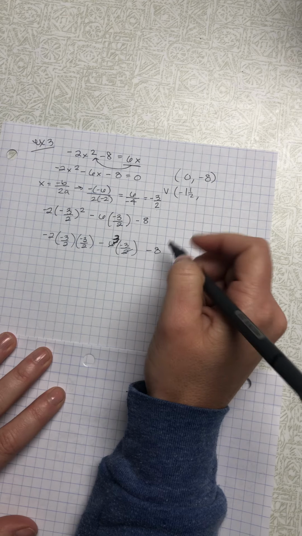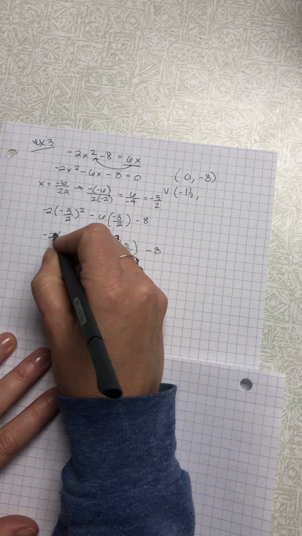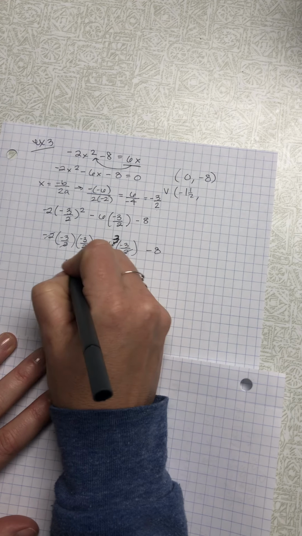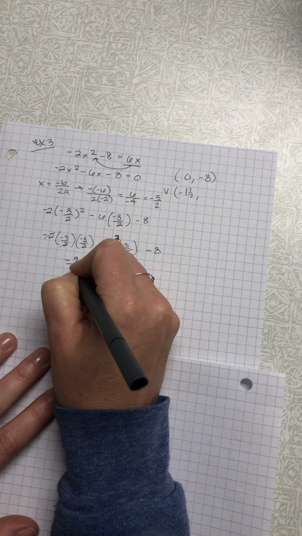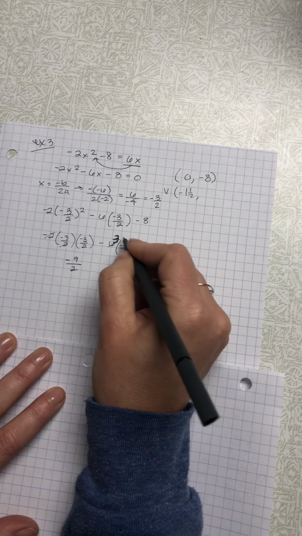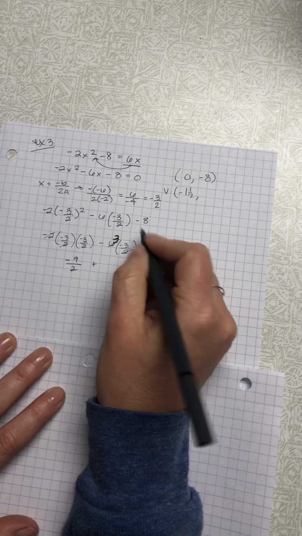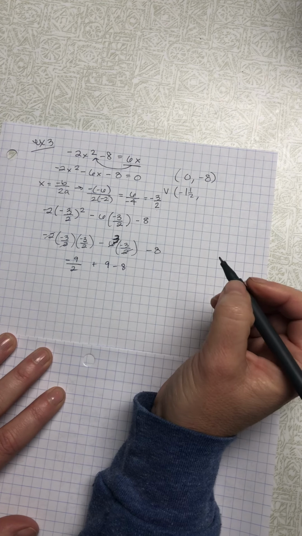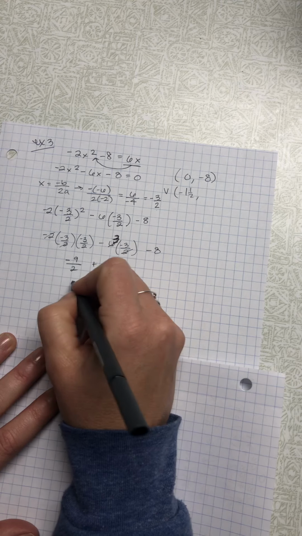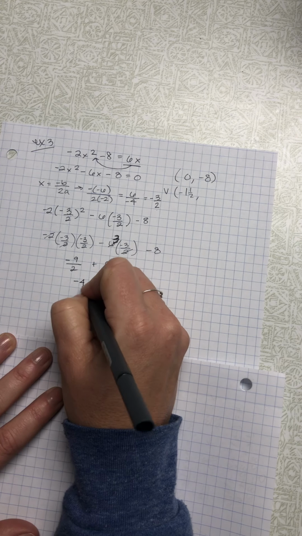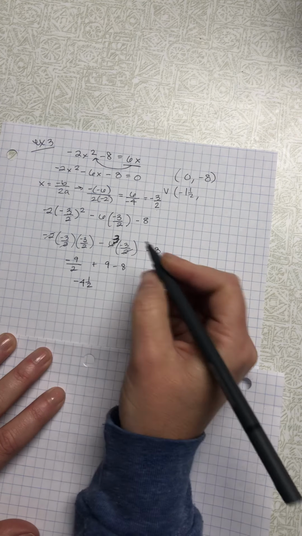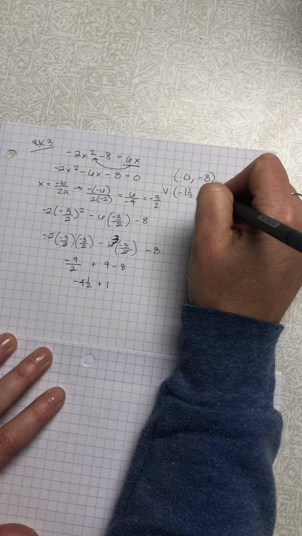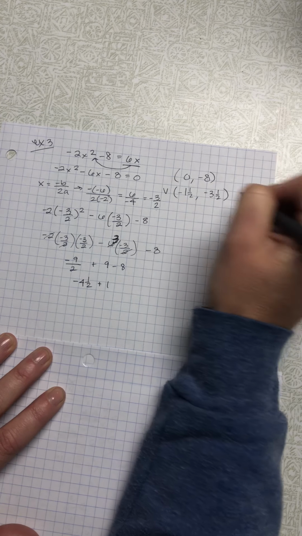So let's see. We've got these cancel out. So we end up with negative 9, 3 negatives over 2. And over here we end up with a positive 9 minus 8. So 2 is negative 4.5 plus 1. So that's going to be a negative 3.5 for our vertex.